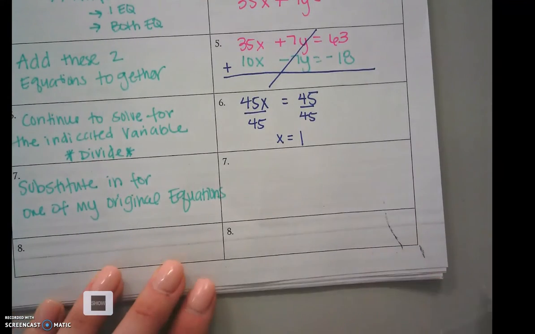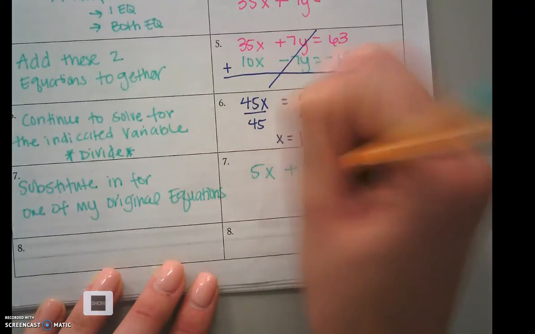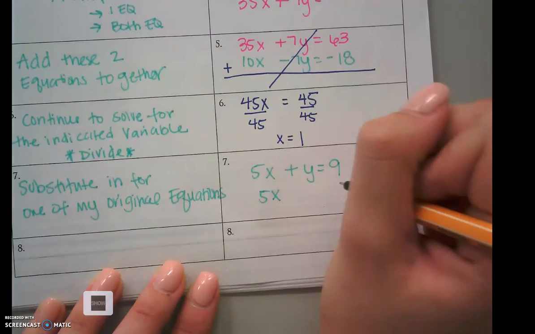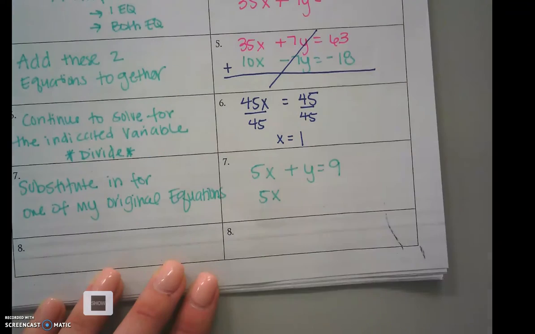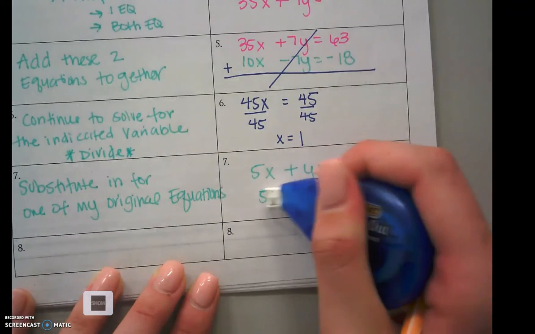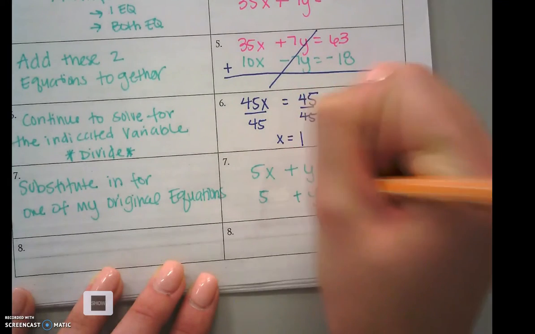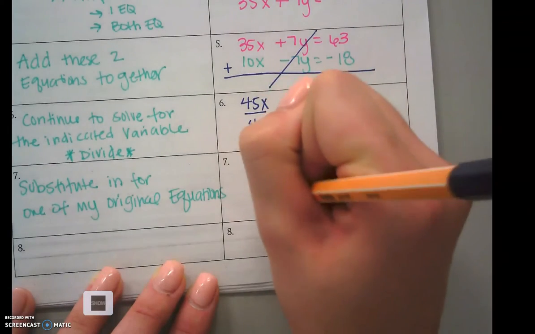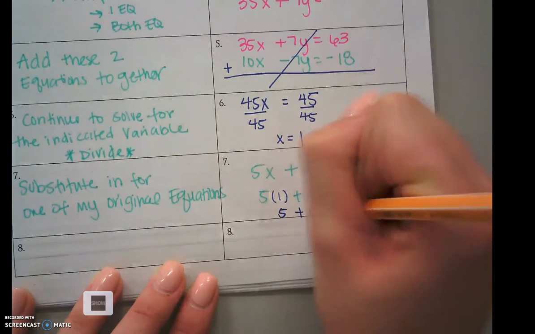So to me, the easiest to work with is 5x plus y equals 9. So I'm going to have 5x plus y equals 9. And for that x, we'll put in that 1. So we have 5 plus y equal to 9.